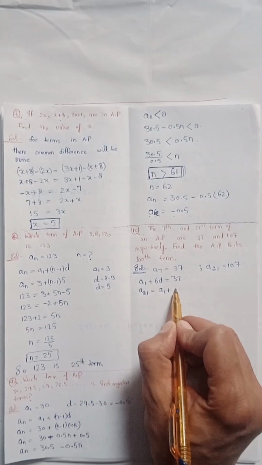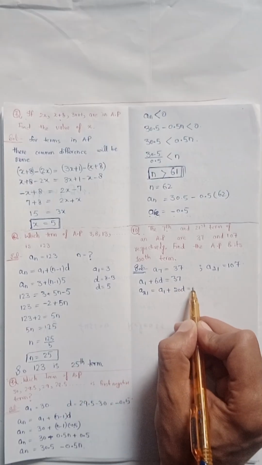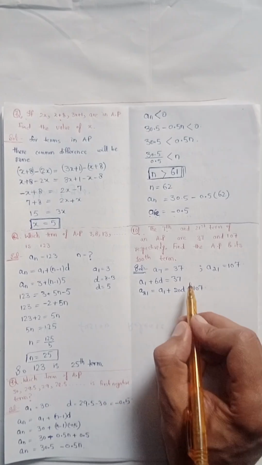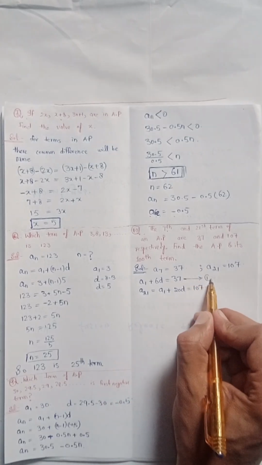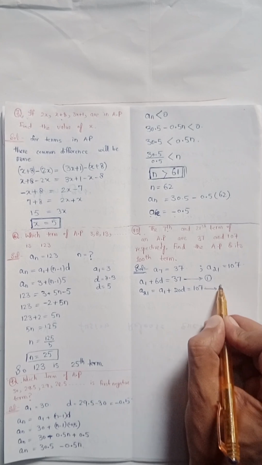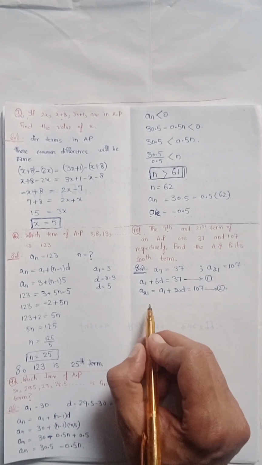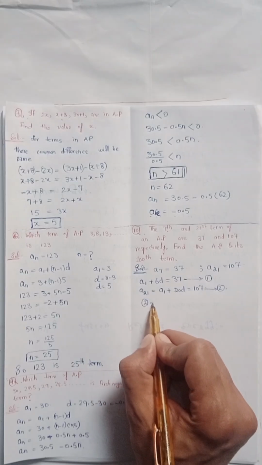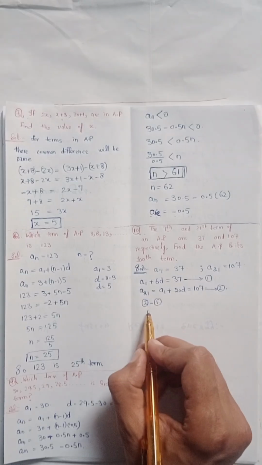By subtracting 1 from 2, we get a1 plus 20d equals 107 minus (a1 plus 6d equals 37).